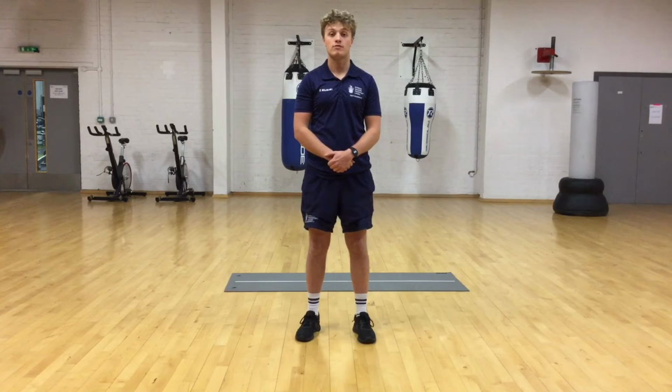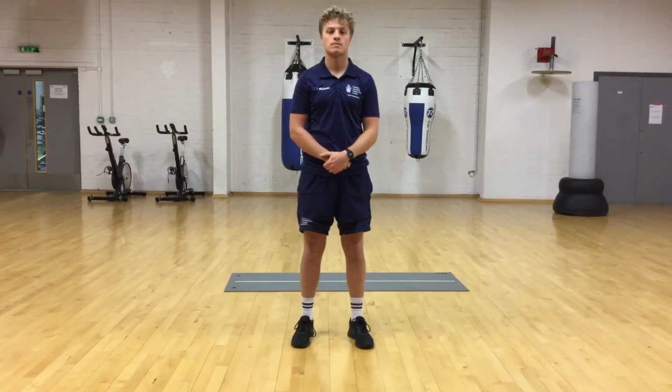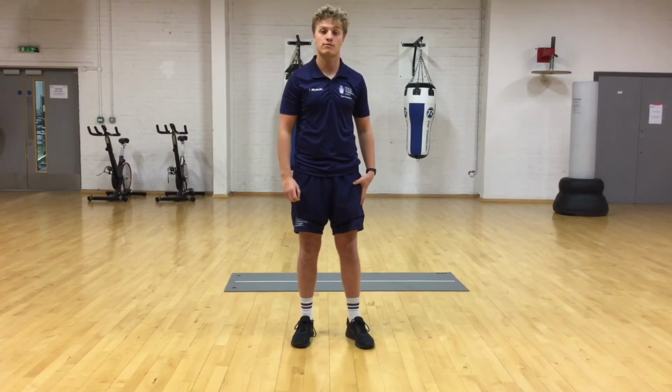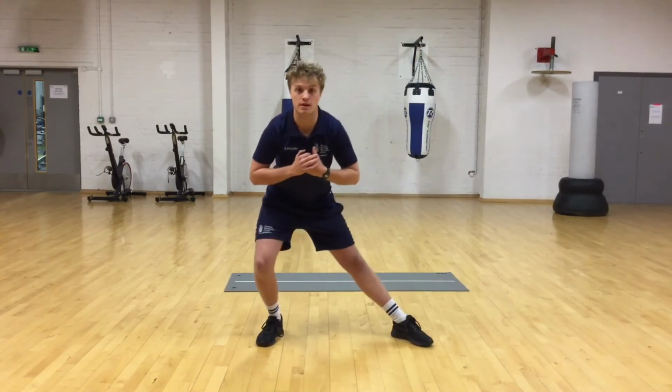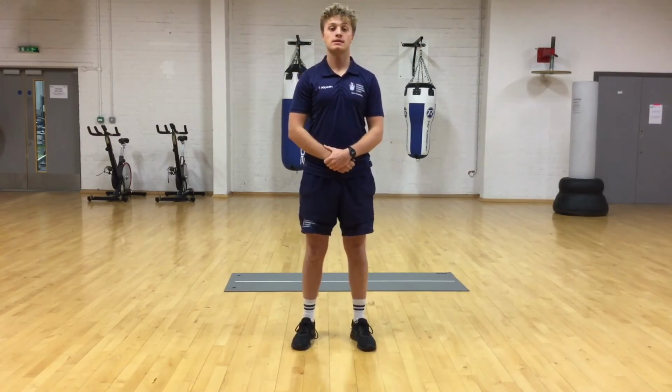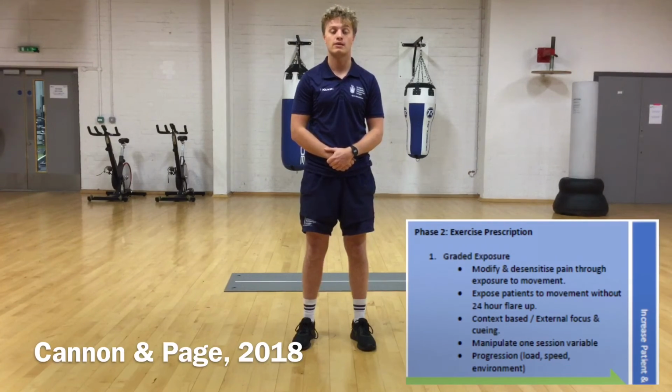These exercises have been proven to increase flexibility in studies such as Morton et al. 2011. Another reason is that this has similar mechanics to our mechanism of injury. This is as the hip is externally rotated and the toes are pointing to 10 o'clock. This, as well as a lunge, is very similar to a mechanism of injury. This is important as it can help modify and desensitize pain, pain being one of the problems on the problem list. This gradual exposure can reduce pain and also strengthen the muscles in this range of motion. This can be seen with Cannon and Page 2018.